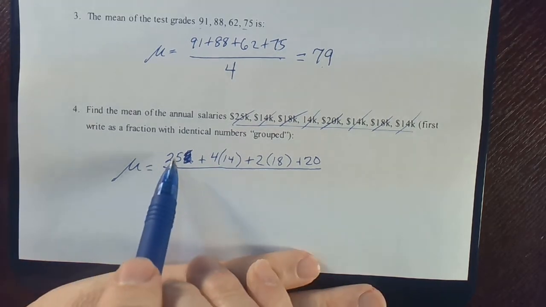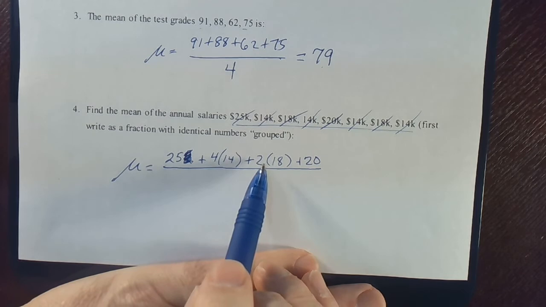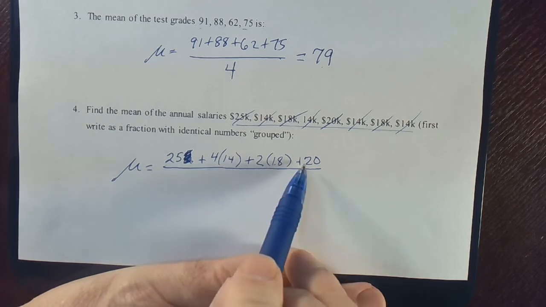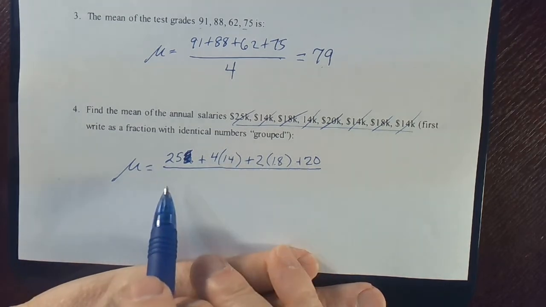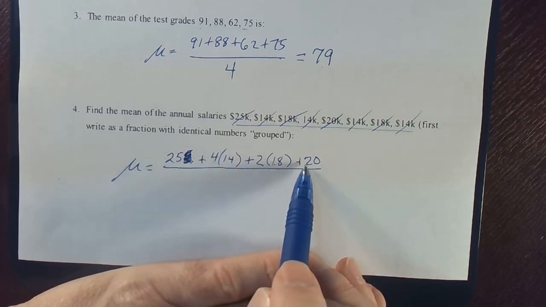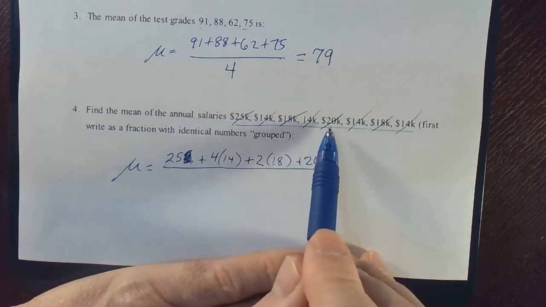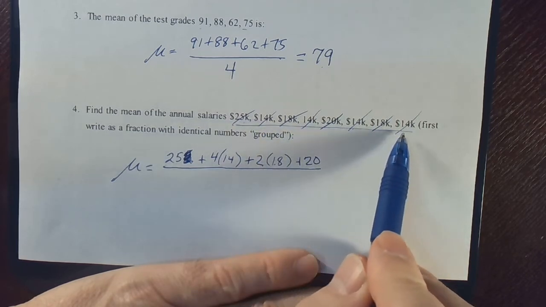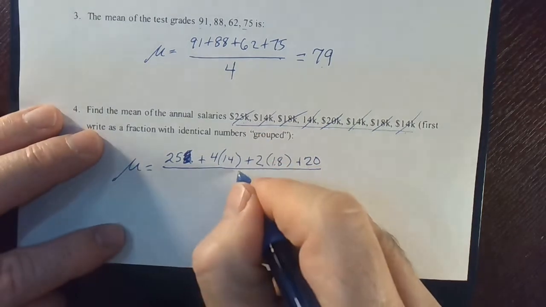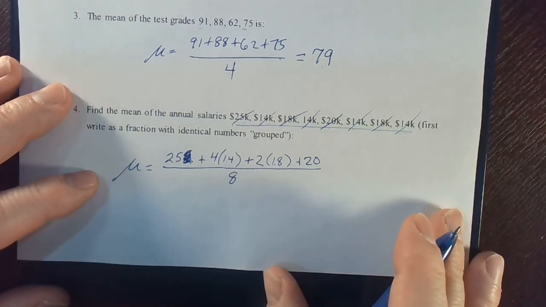We're adding up 25, and we're adding up 4 copies of 14, 2 copies of 18, and then 1 copy of 20. In other words, 1 plus 4 is 5, 6, 7, 8 numbers. And if we go back up here, 1, 2, 3, 4, 5, 6, 7, 8 numbers. So make sure that 8 is the denominator.